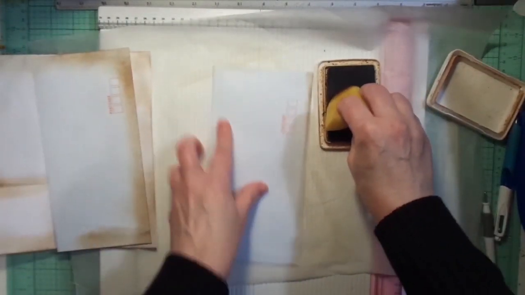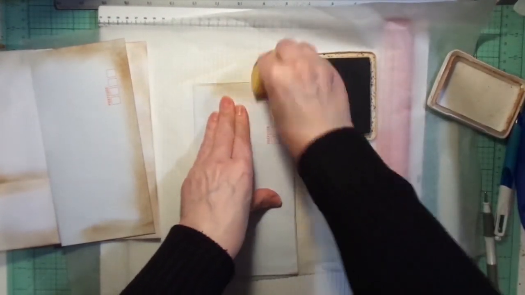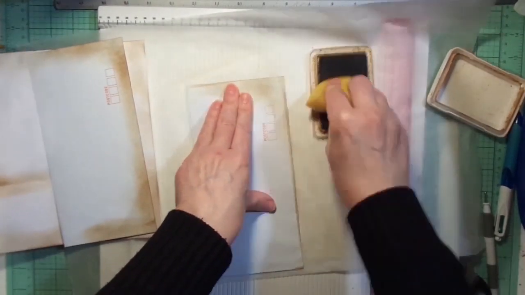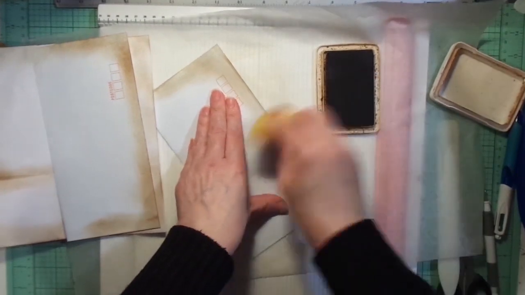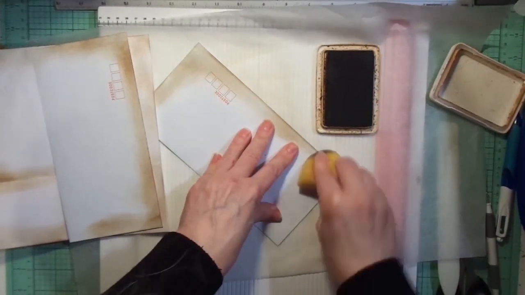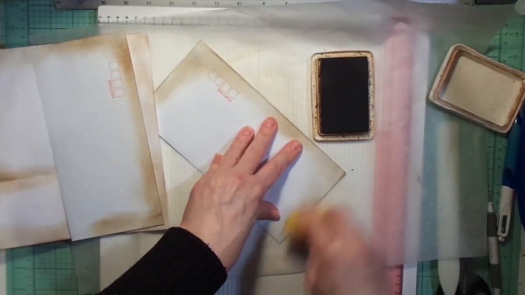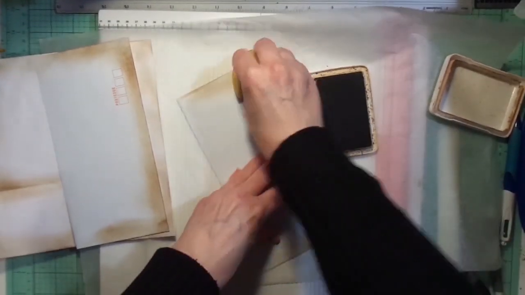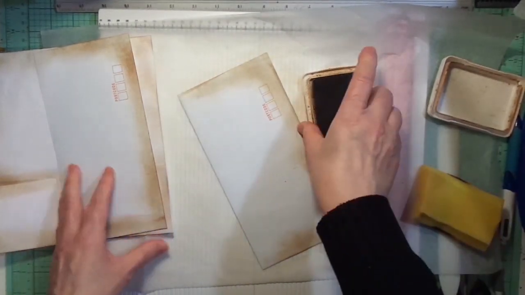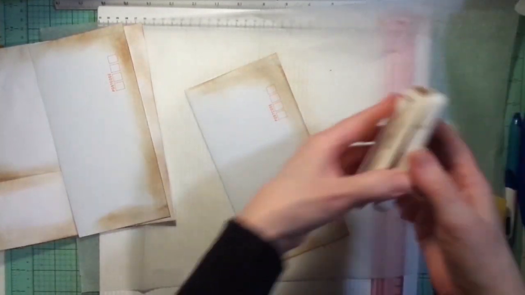So if you decide not to have any side pockets or top loading pockets, then these can be glued together. You don't have to ink these up if you don't want to. Okay, so let's get some gluing happening.